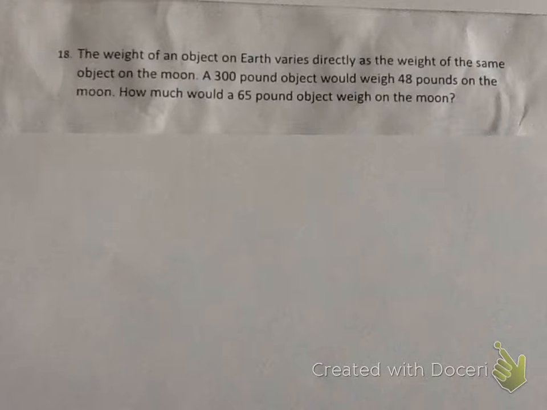The weight of an object on Earth varies directly as the weight of the same object on the Moon. Alright, so this is a direct variation question, and the reason I know that is because of the words varies directly. Whenever you see the words varies directly, whatever's in front of it is your y value, whatever's in the back is your x value. So if you remember, k equals y over x.